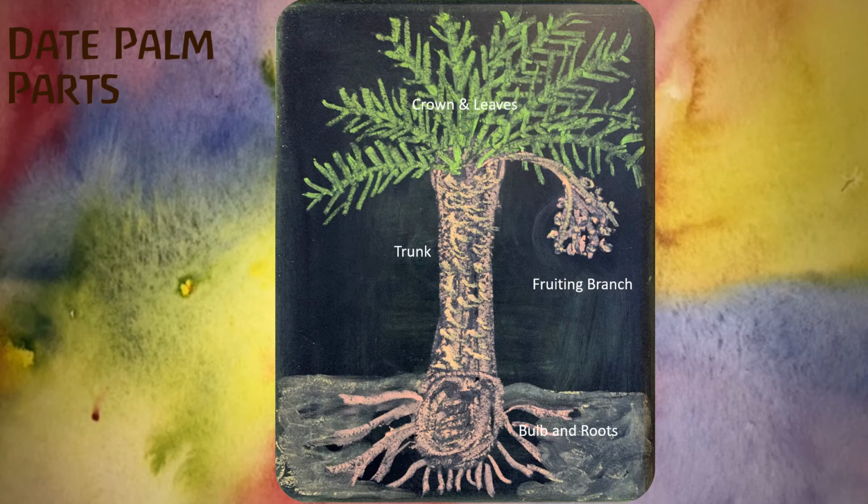From that part, you will have some type of fruiting branch, in the example of the date palm. This is the flowering part of the tree. So if you remember when we talked about birch and oak, we talked about how the catkins are the flowers of those trees. In this case, with the date palm, we have this fruiting branch that is the flower part of the tree. And as we've talked about often, that flowering part creates some type of nut or fruit or seed pod. So in this case, that fruiting branch is where you will find those.